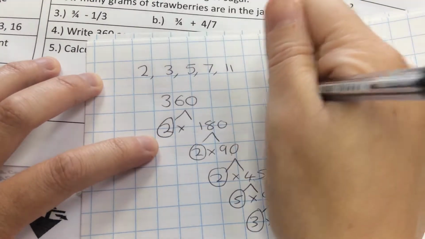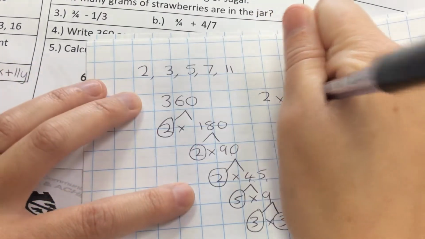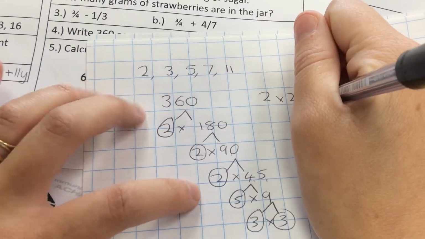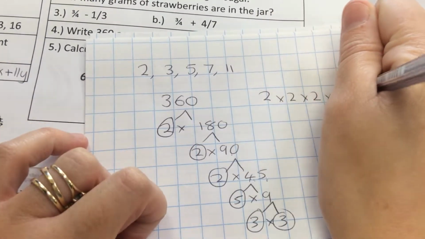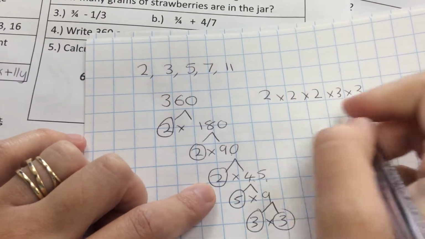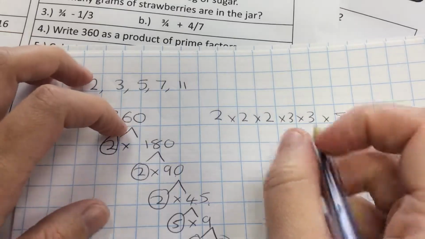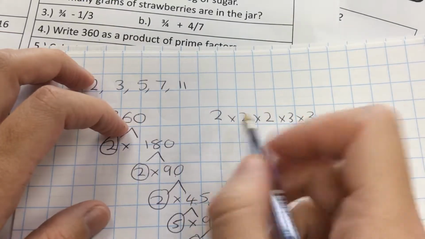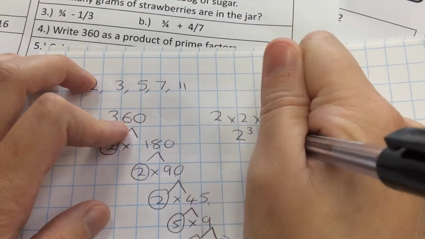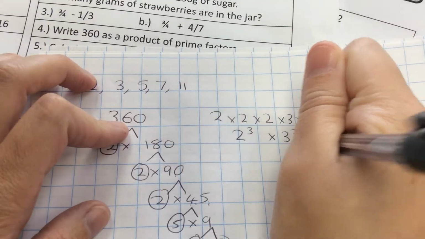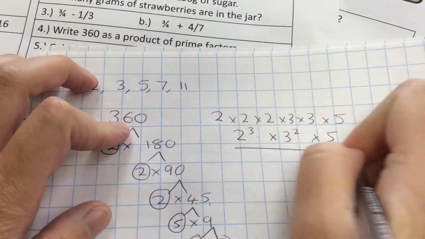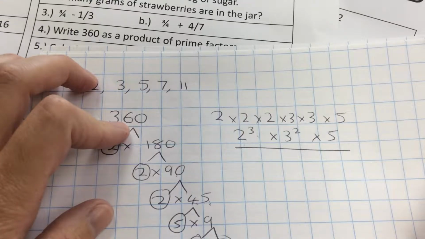So my answer is 2 times 2 times 2. I'm going to write the next number, which is 3 times 3 times 5. But order shouldn't matter when we times. Now if it's said in index form, you need to use your indices. So I've got 2 to the power of 3 times 3 squared times 5. So 2 cubed times 3 squared times 5 would be your answer.